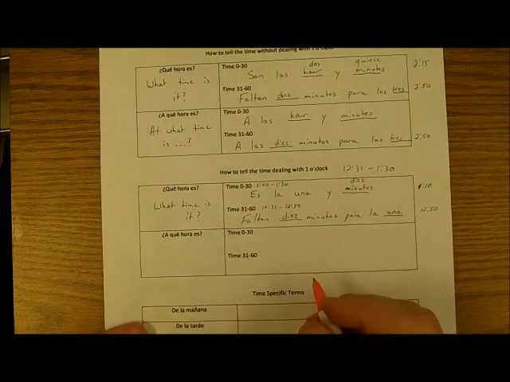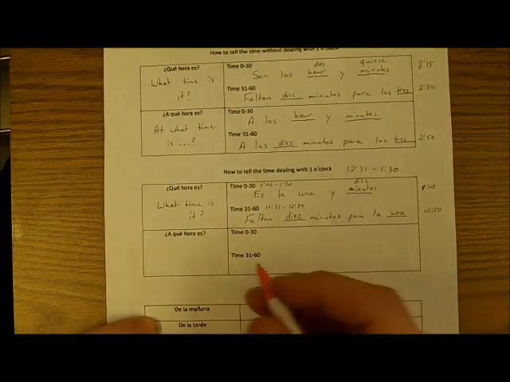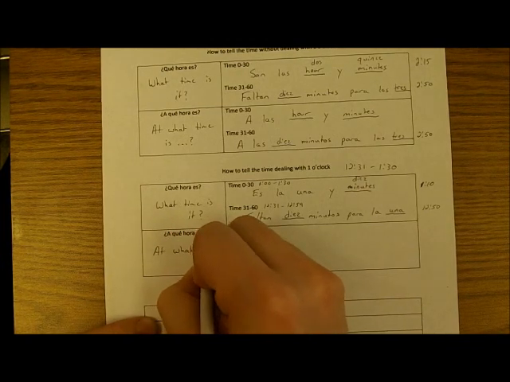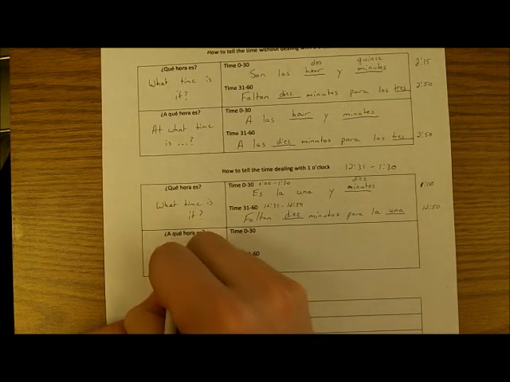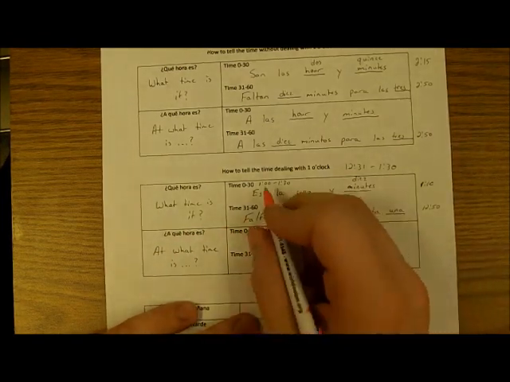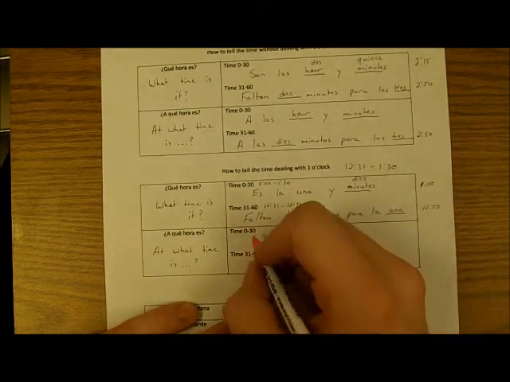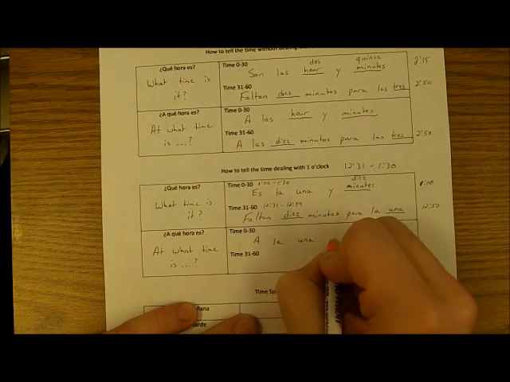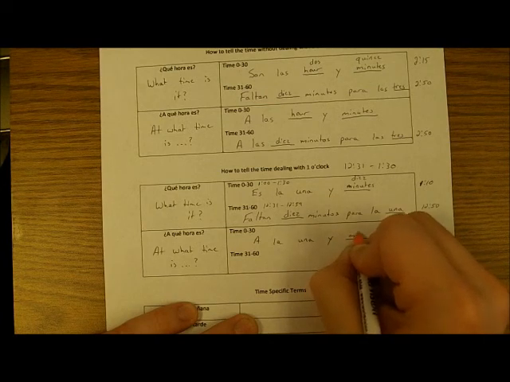Alright, so let's go to the "at what time" and see how that changes a little bit. So once again, we just got to change this first one to "a la una," and then the minutes.